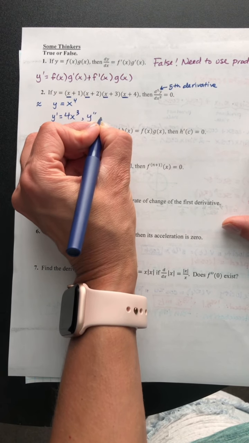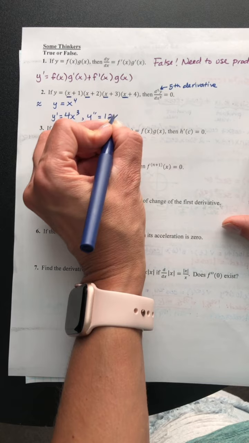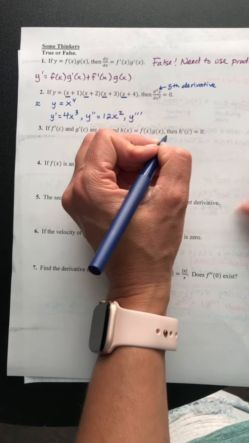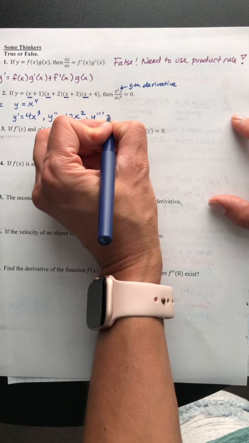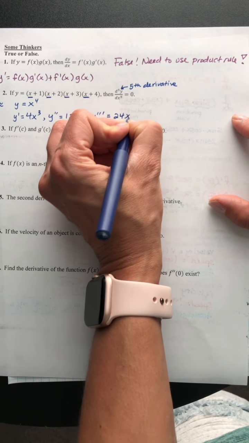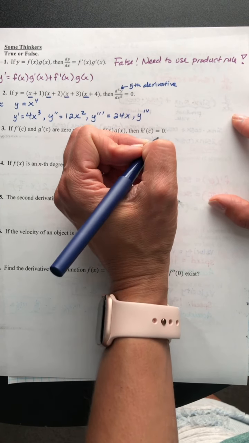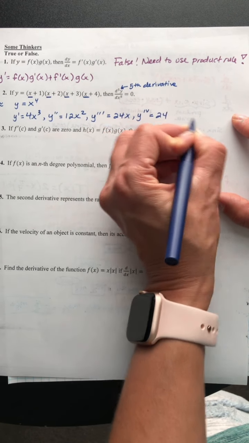And then if I were to take a second derivative of that, it would be 4 times 3 is 12x squared. And if I were to take a third derivative of that, bring down the 2, 2 times 12 is 24, so I would have 24x. And if I were to do a fourth derivative, I'm using Roman numerals, of that, it would just be 24.